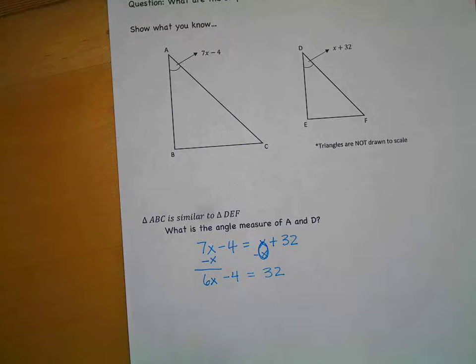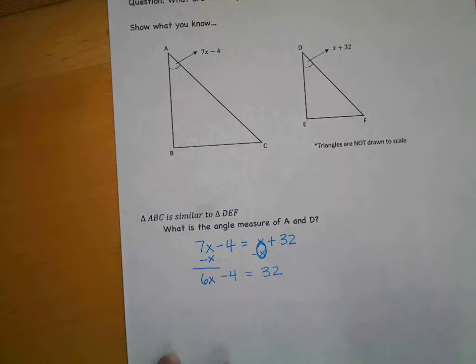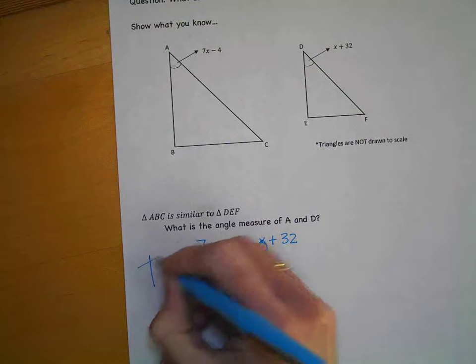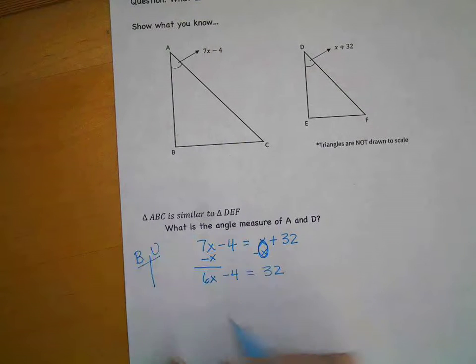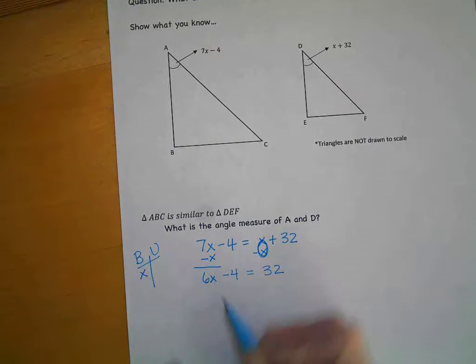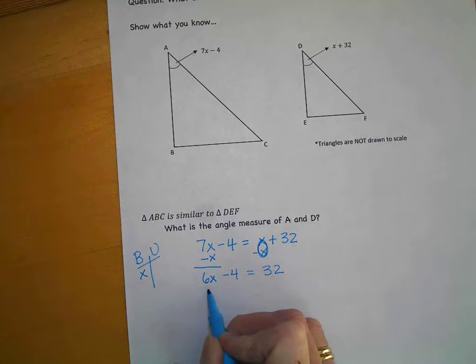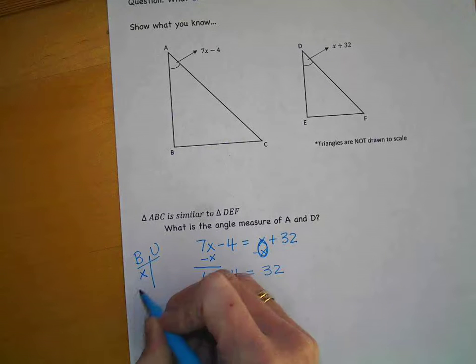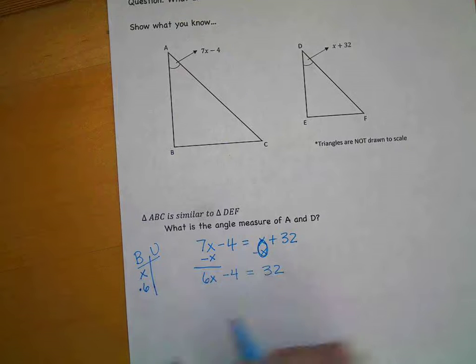Continuing on that path, I now can either unhook this negative 4 from this side of the equation, or I can do a BU chart, which will tell me the same thing. If I make a BU chart really quick, I know that my variable is x. I know that the initial operation, or the first operation that's happening to x, is that I'm multiplying by 6.